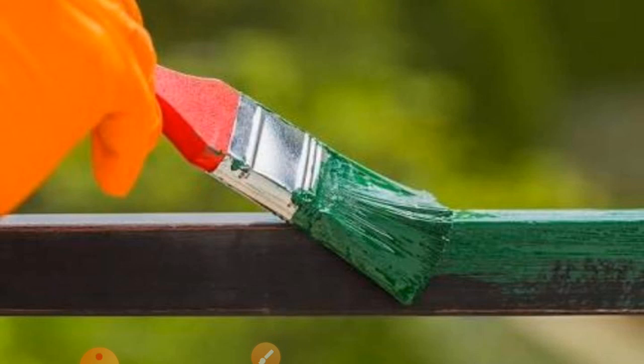So there are some methods. First is painting, oiling or greasing. When you want to protect your iron from rusting, you can paint it or put oil or grease on it.